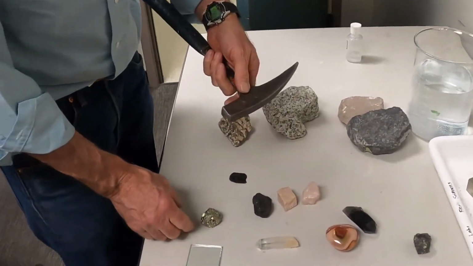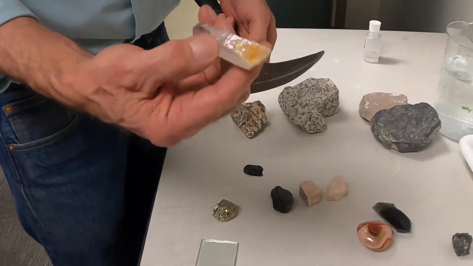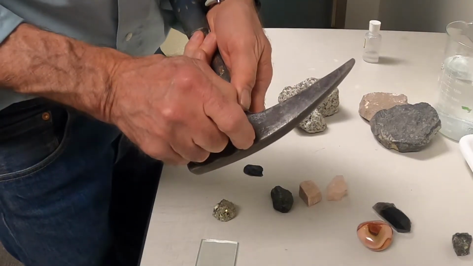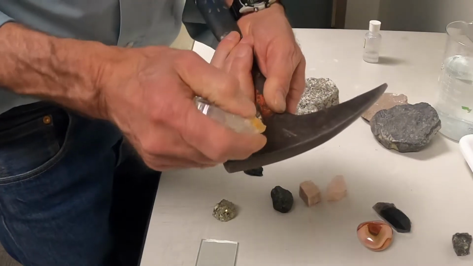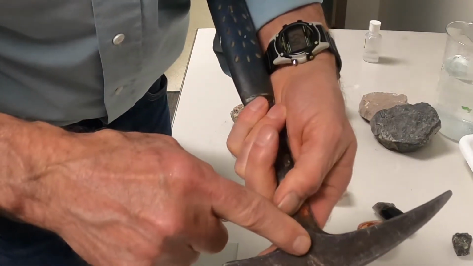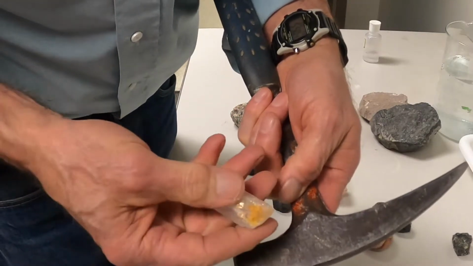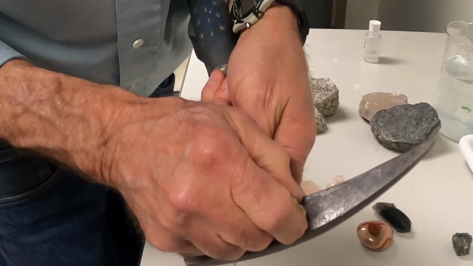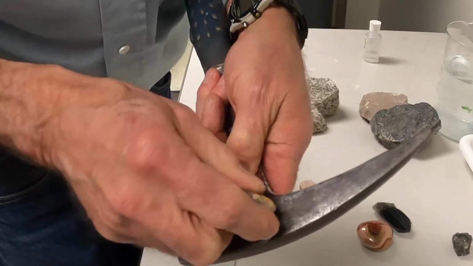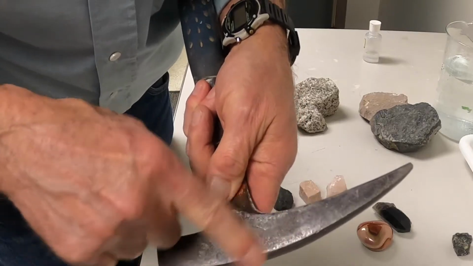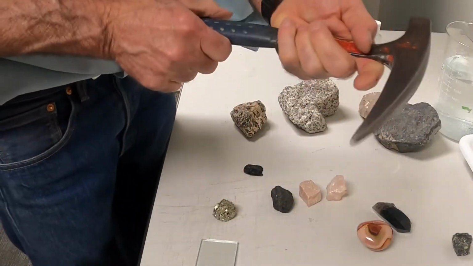So let's try another mineral. Okay, how about the quartz? Well, let's take this little corner and run that across the hammer. Okay, we can see a little mark, but now that mark remains. There are two more marks. Again, that mark is still there.